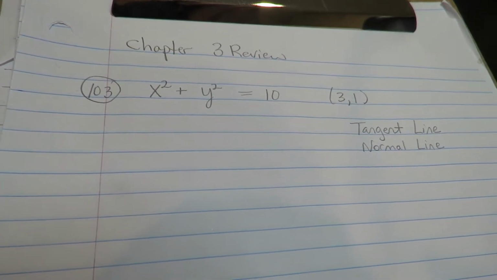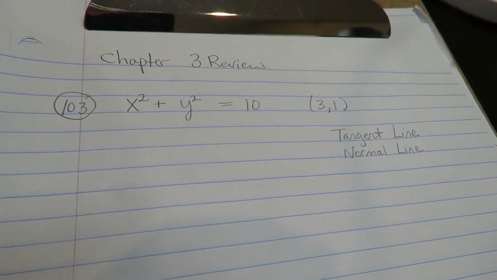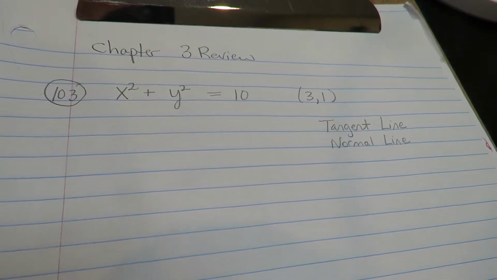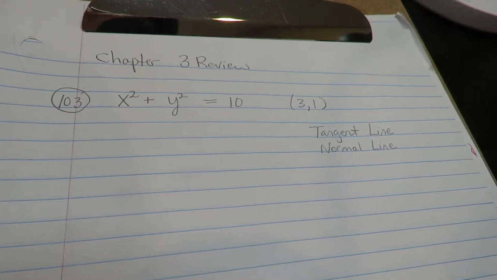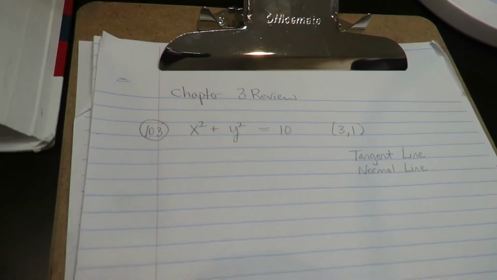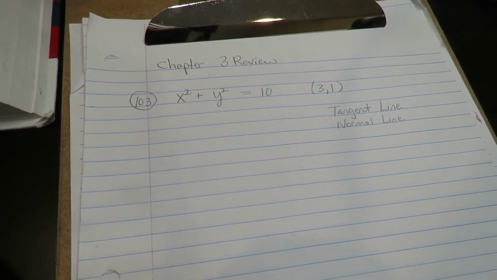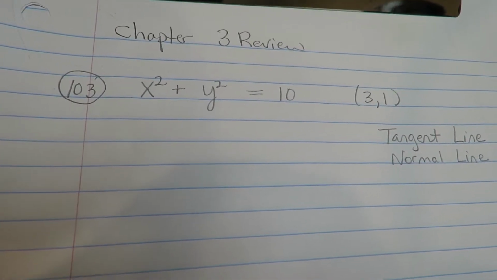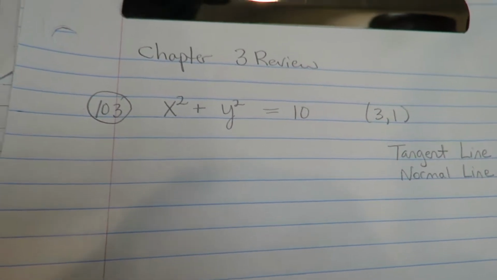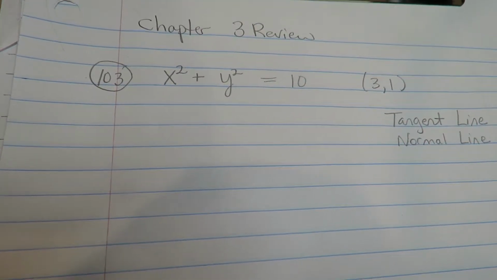Okay, gang, this is a chapter 3 review. The question here is to find the tangent and the normal line at this point on this graph. Okay, so I'm going to start with taking the derivative. This is implicit differentiation. Please do not isolate the y, okay? I want you to keep it mixed in.